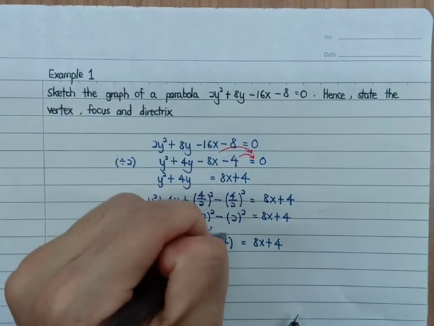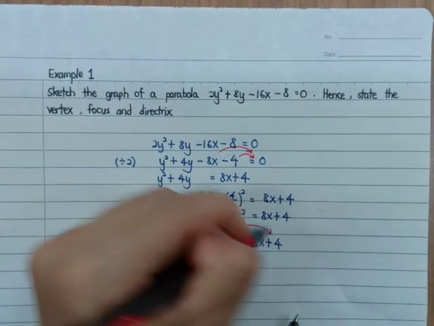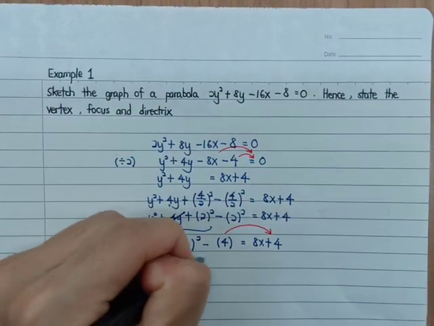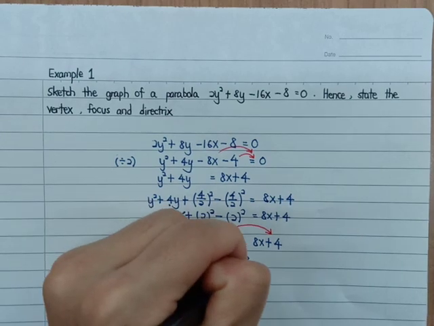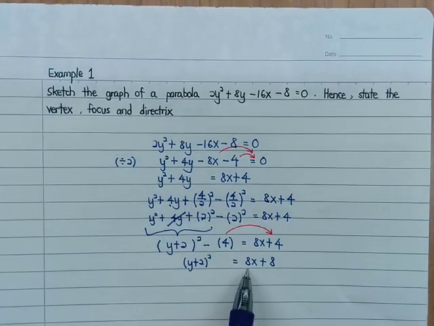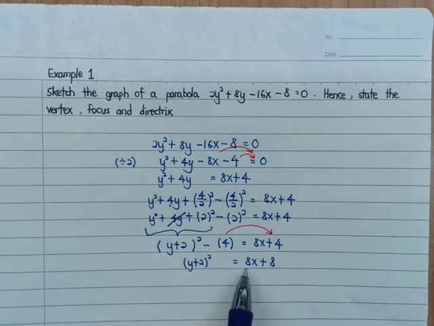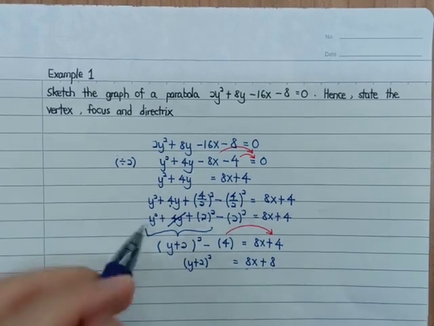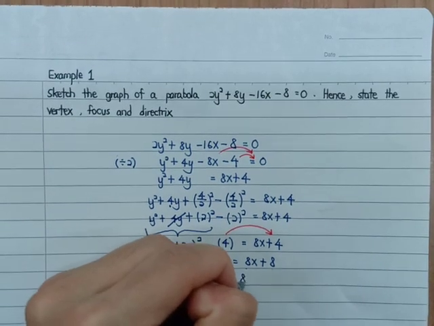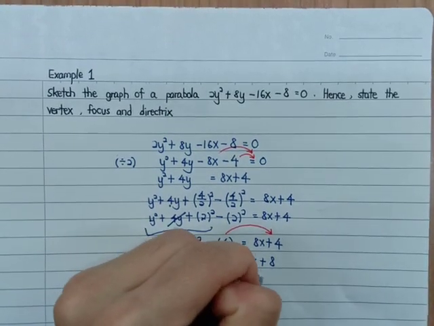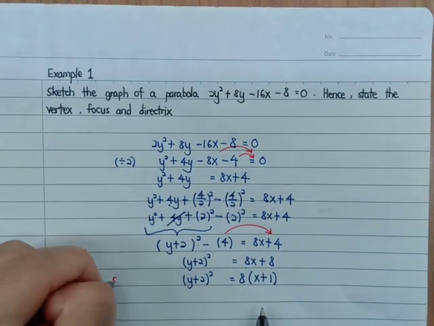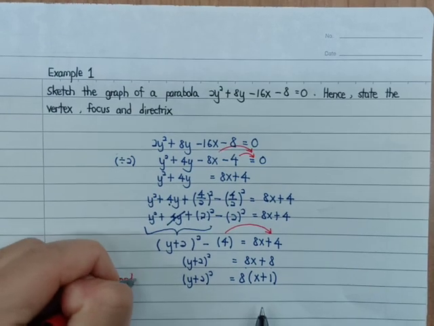Now, I move negative 4 to the right hand side, it will become positive 4. So here I should have y plus 2 squared is equal to 8x plus 8. Next, this is a multiple of 8, so I will factorize 8. So y plus 2 squared is equal to 8 in the bracket x plus 1. So this is the standard form of parabola.